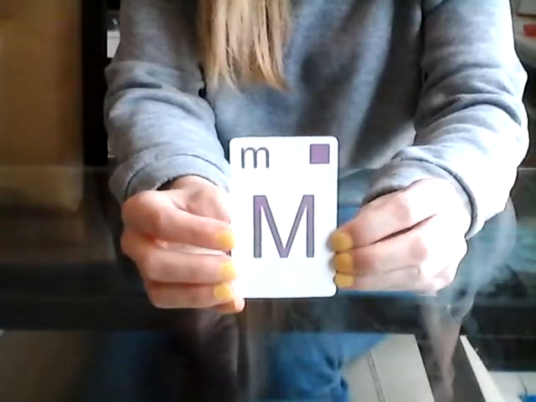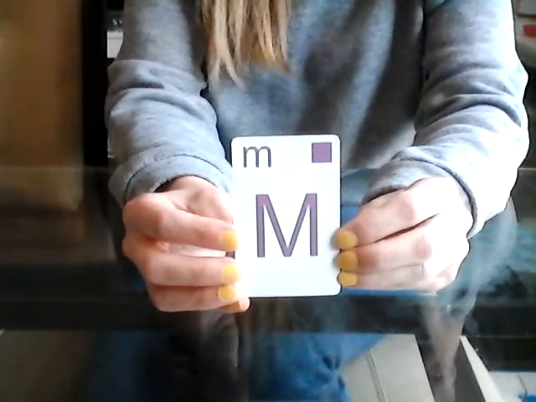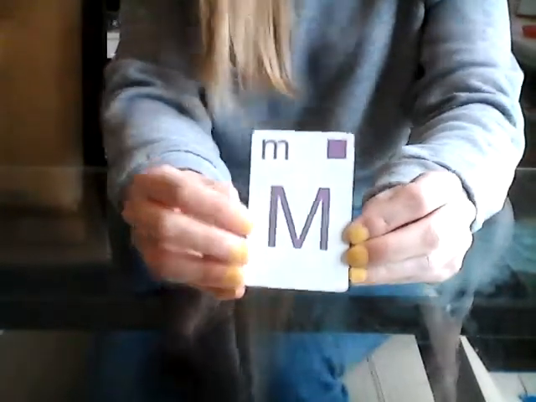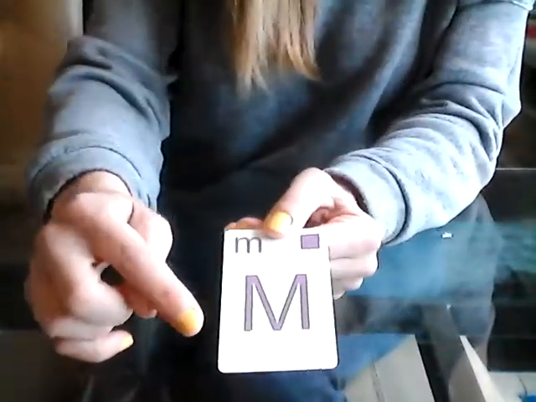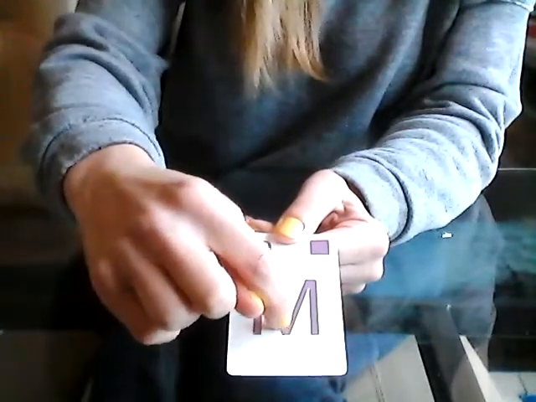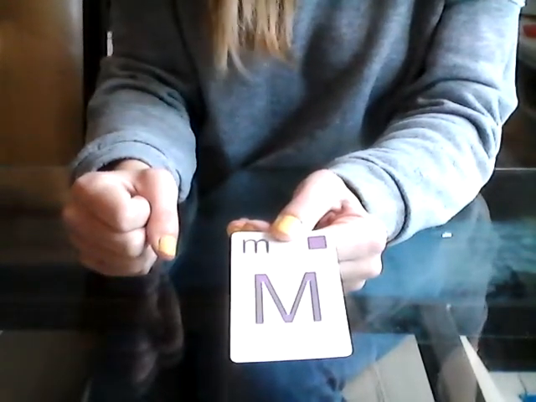How about if we do M for Madison and M for Marcus? What do we think? Let's see how many lines the M has. 1, 2, 3, 4. 4 lines. So when we do this, we want to make sure that we roll it out so we have a nice big long line to split in half.